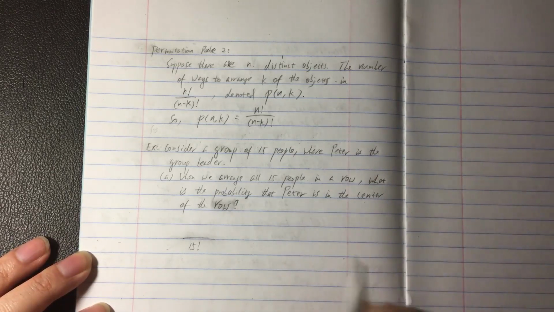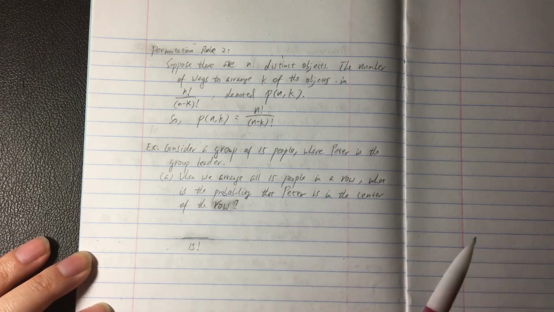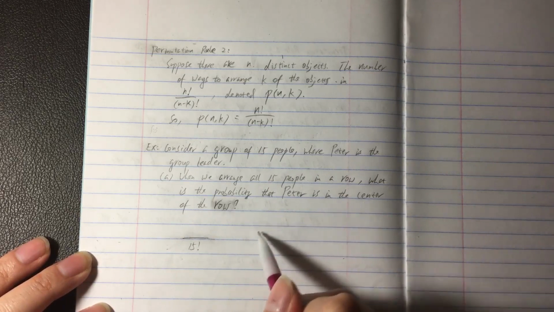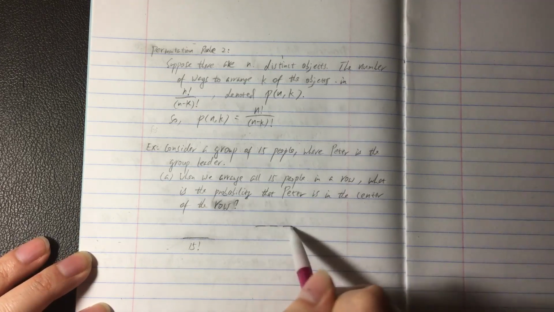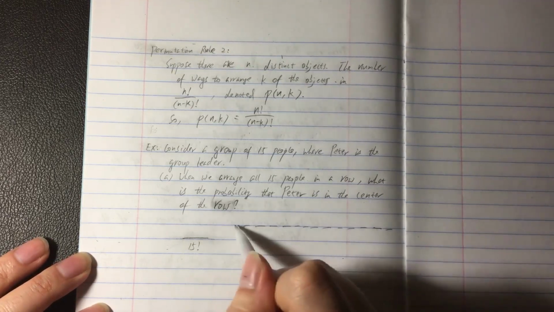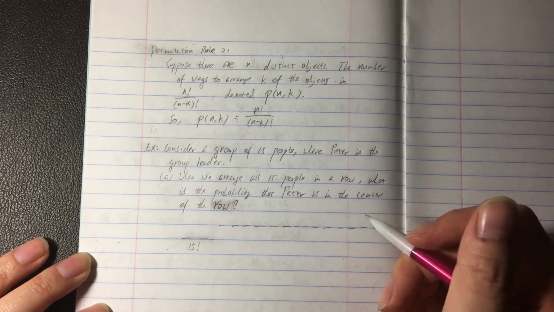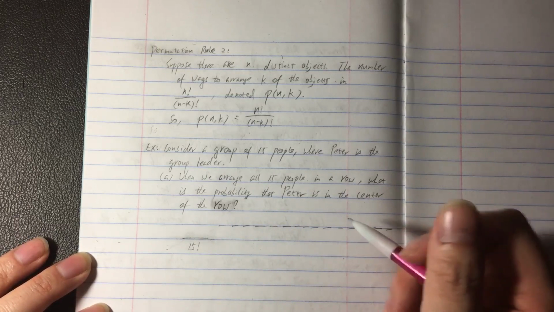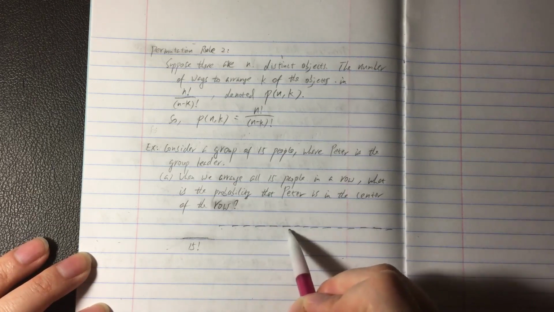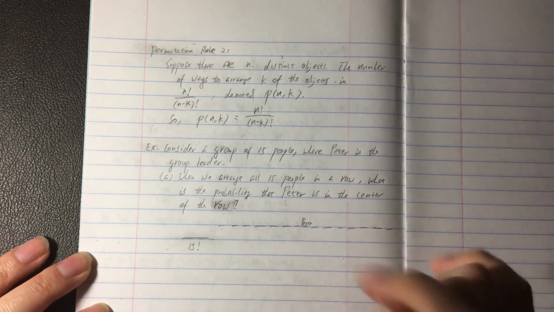Next, let's find the number of favorable outcomes. What we want is Peter in the center of the row. In how many ways can we arrange 15 people where Peter is in the center? So let's draw a picture first. 15 people. 1, 2, 3, 4, 5, 6, 7, 8, 9, 10, 11, 12, 13, 14, 15. If we try to guarantee Peter in the center, we must first of all put Peter in the center. Put Peter here.